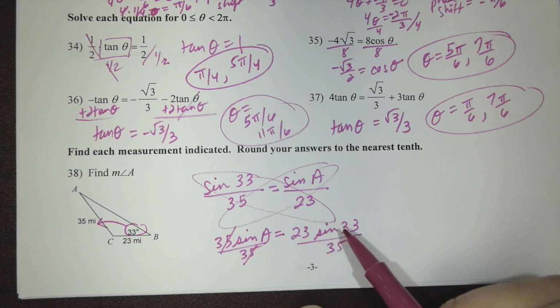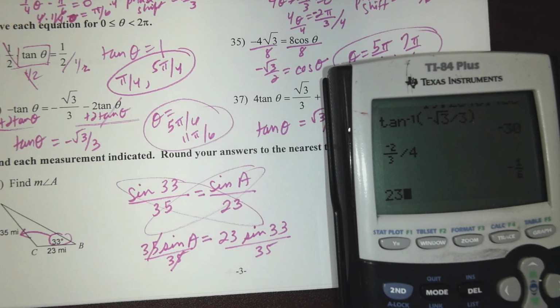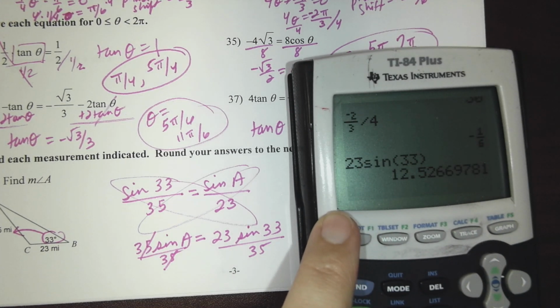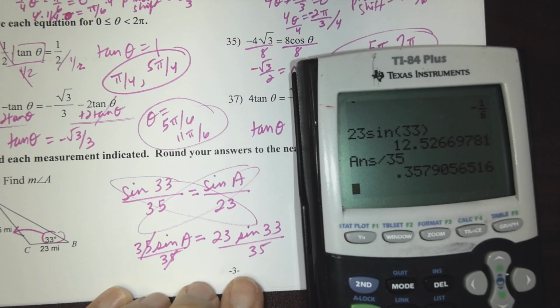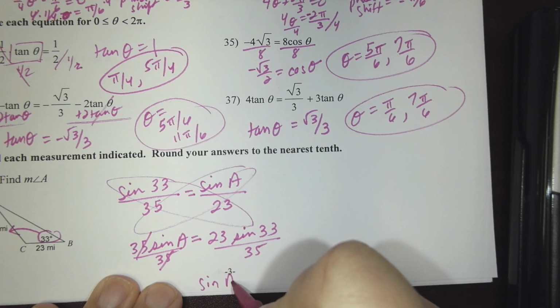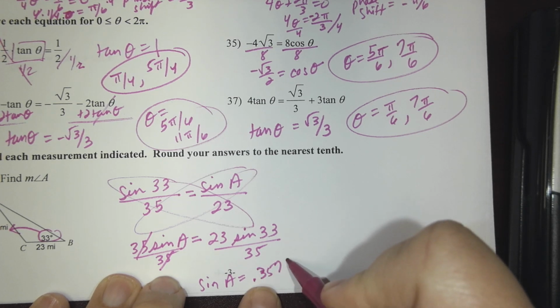Let your calculator do this part. So 23 sine of 33, I would hit enter, and then I would divide that whole thing by 35. Now look what we have left. We have the sine of A equals that weird decimal, 0.3579.